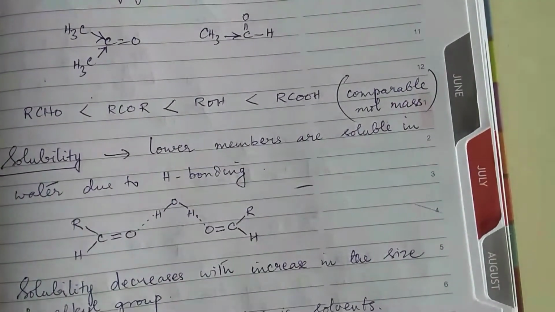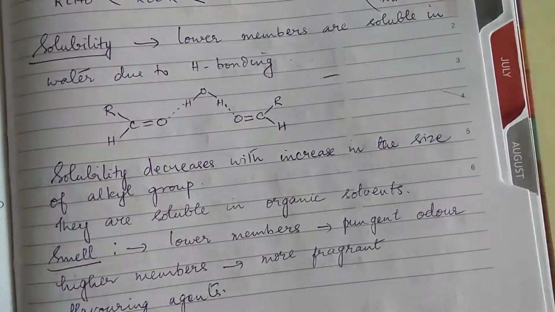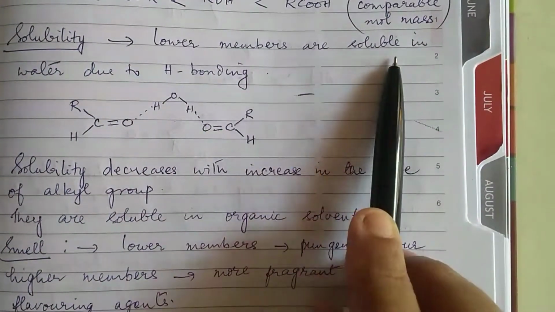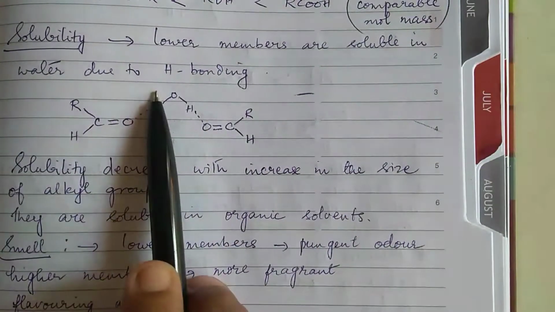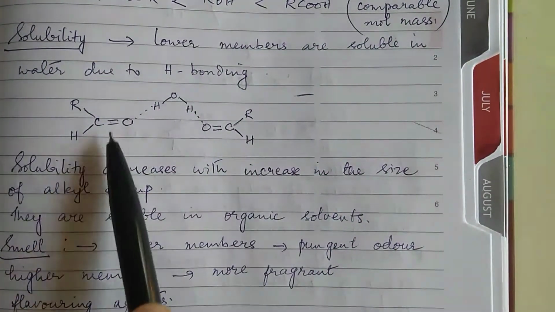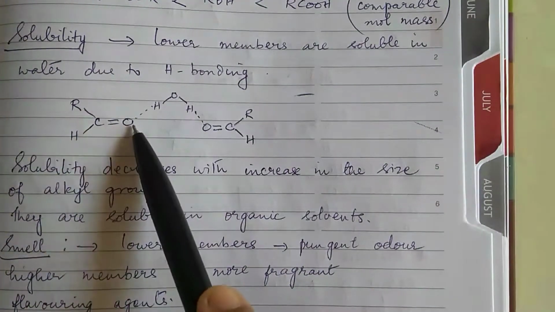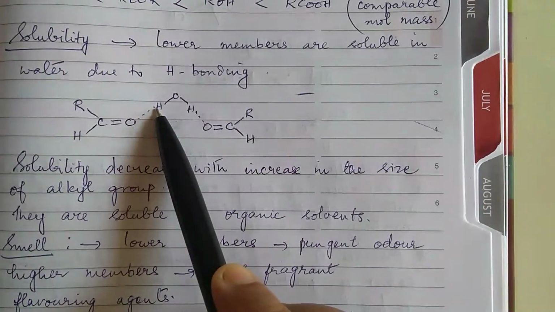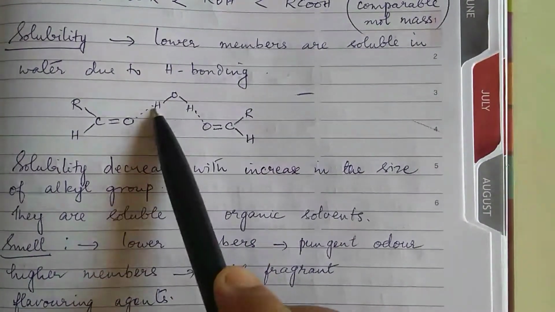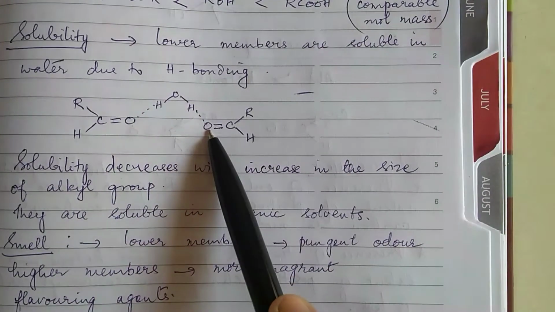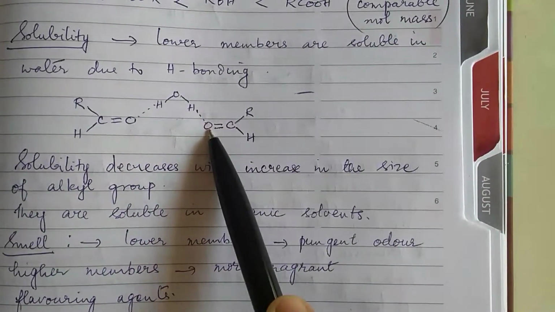Now come to solubility. In the case of solubility, lower members have been found to be soluble in water due to hydrogen bonding. Now look at the hydrogen bonding shown. This is a carbonyl group and the oxygen of the carbonyl group is attached to hydrogen of water through intermolecular hydrogen bonds. Same way the other hydrogen is also attached to the carbonyl oxygen through intermolecular hydrogen bond.